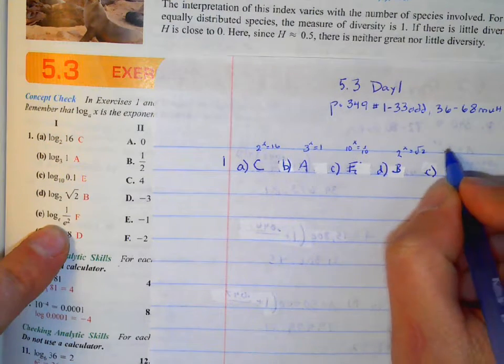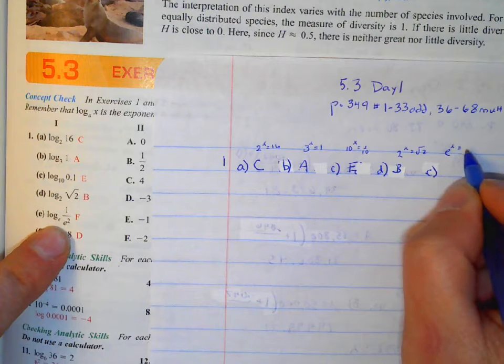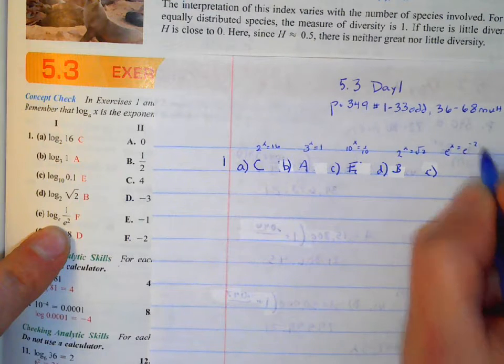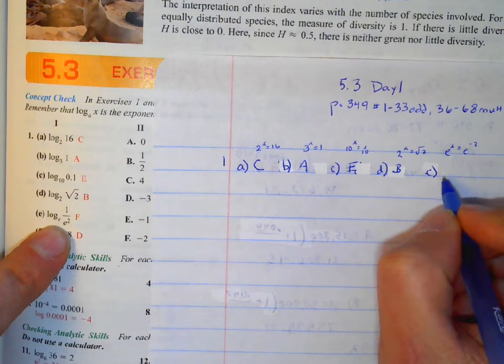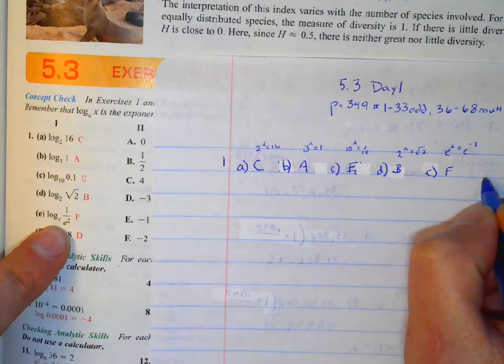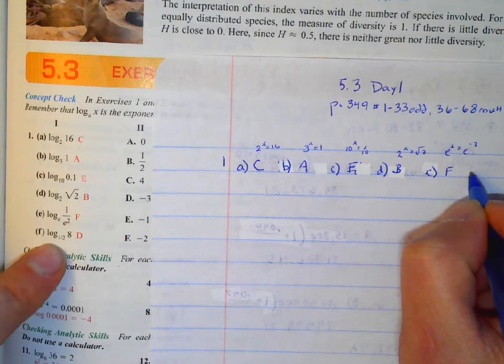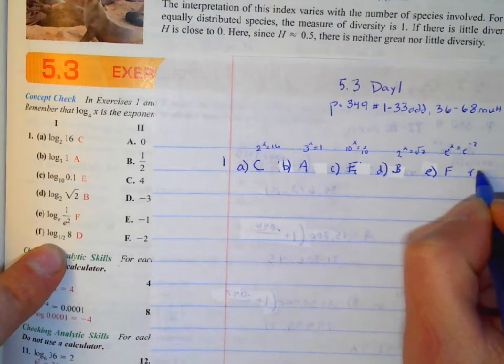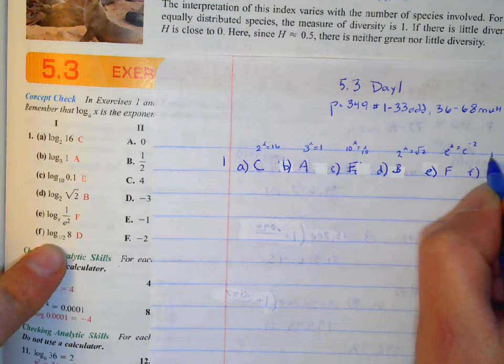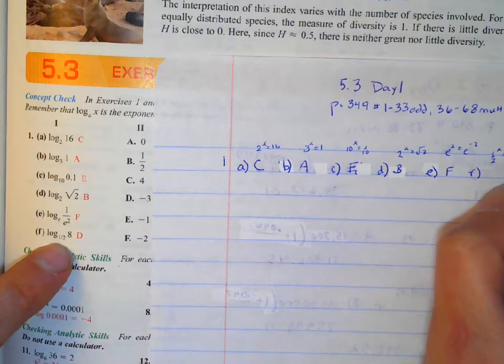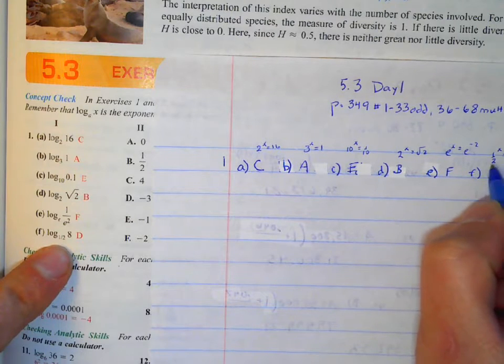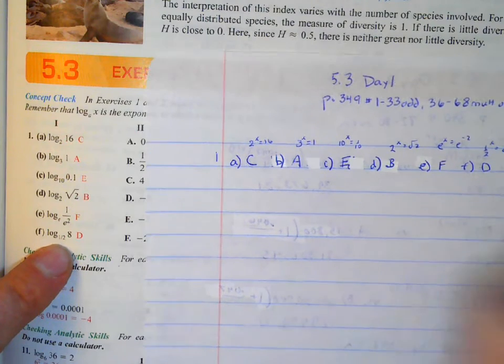This would be e to the what power is equal to e to the -2, right? So we got -2, which is choice F. Okay, and the same thing, 1/2 to the what power is equal to 8? It's going to be negative to get it up top there, right? And then 2 to the third is 8, right? So it would be -3, choice D.